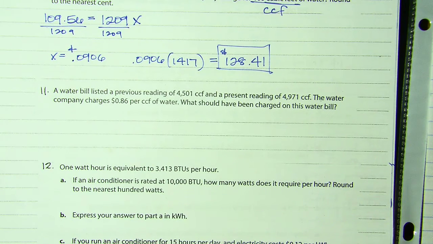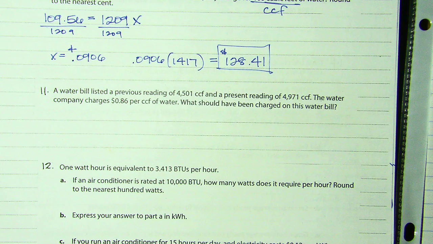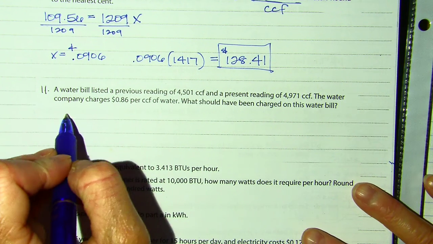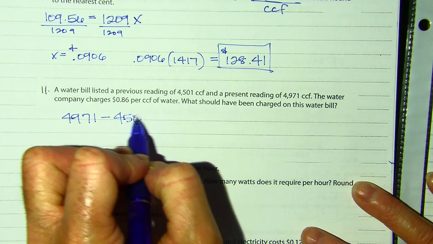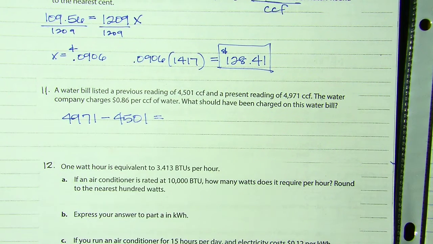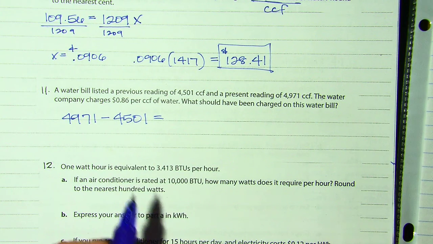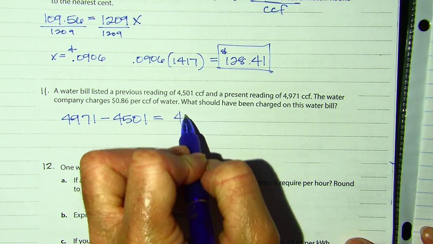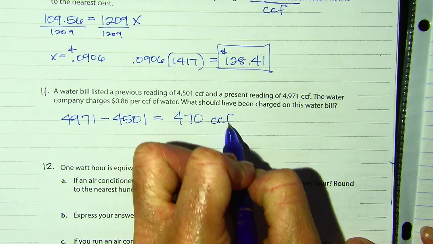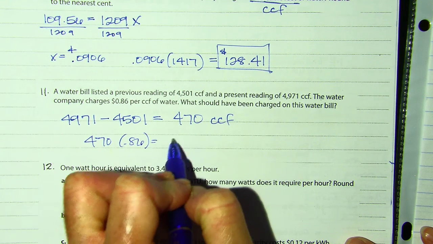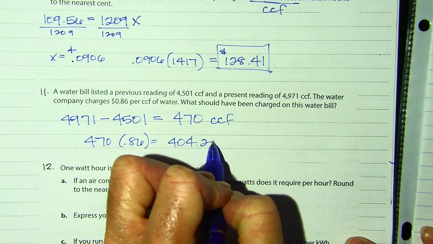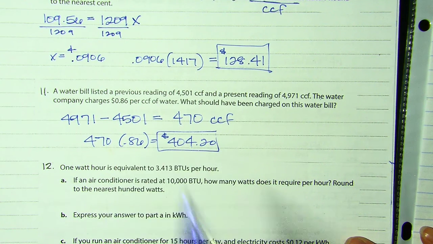Moving on. A water bill lists a previous reading of 4501 and a present reading of 4971. The water company charges 86 cents. So let's find the difference, because they're just going to charge him the difference between the two. And I get that he used 470 CCFs. And then you take 470 times the 86 cents, and I got $404.20.